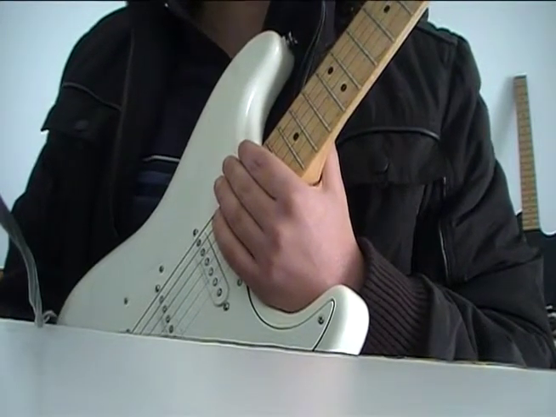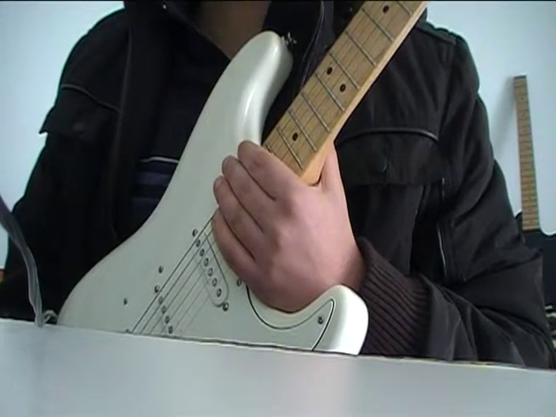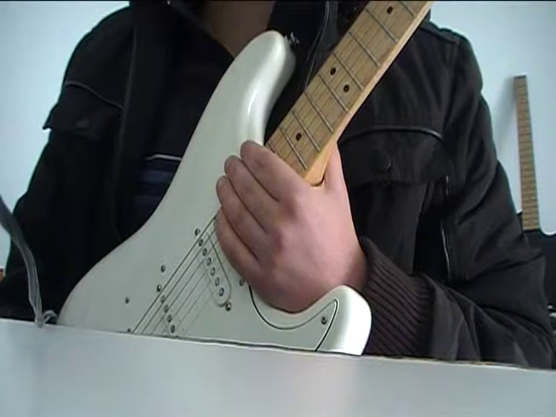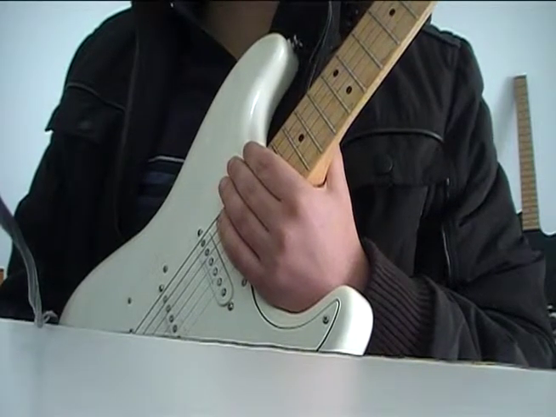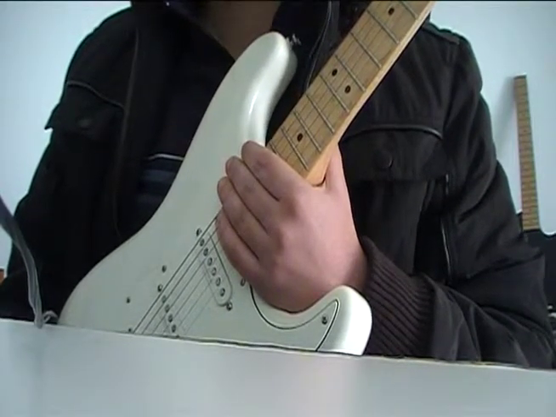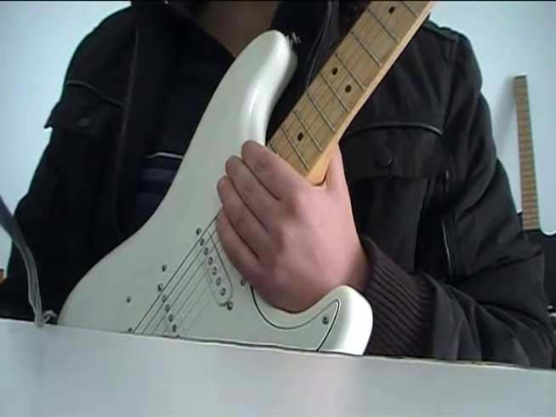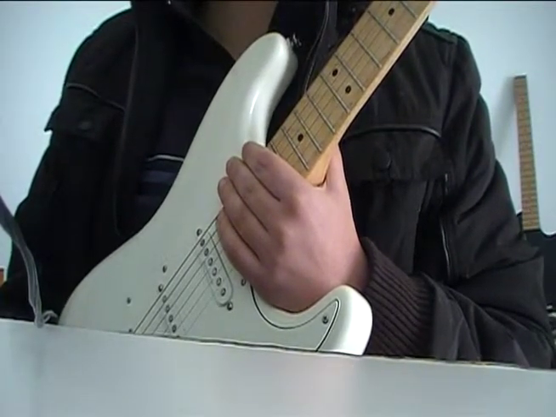Okay, so how will you start? First, you would start, as we said before, by learning all the natural notes until the 12th fret. Then, try to learn all the natural notes for the rest of the fretboard. That basically happens in a matter of a few weeks using this way.